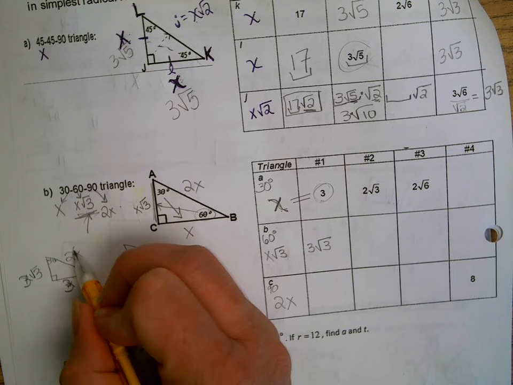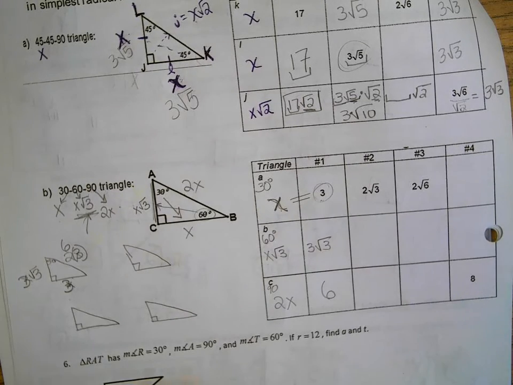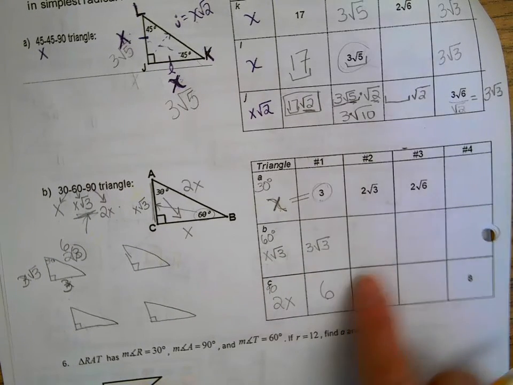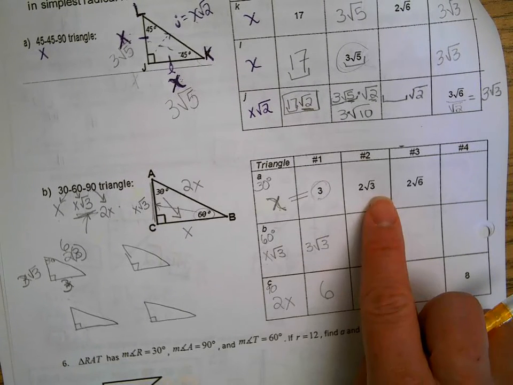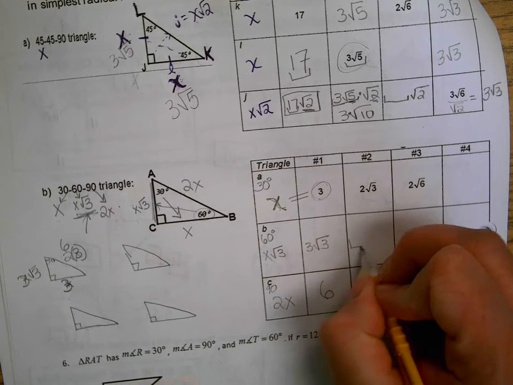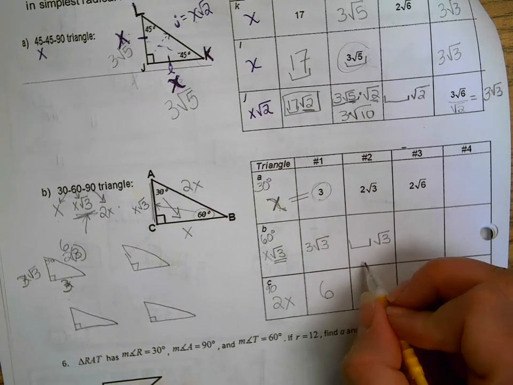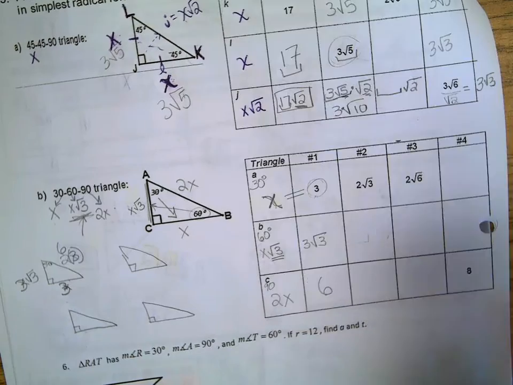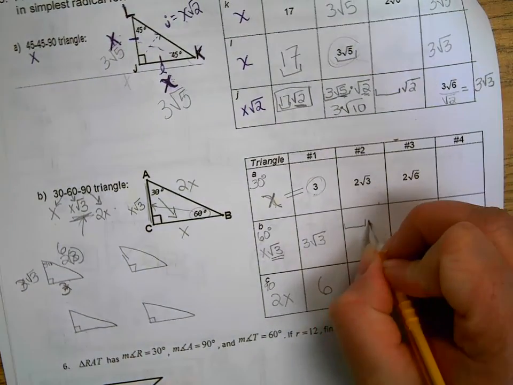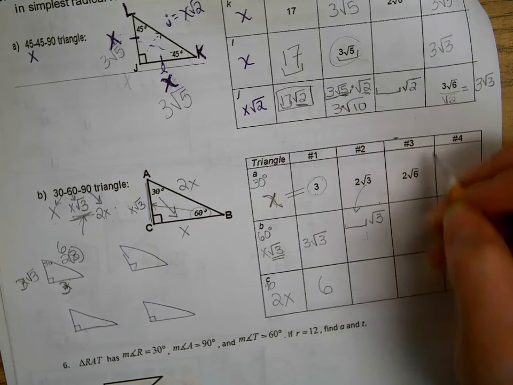And then this side is 2 times 3, which is going to be 6. So I want you to use that pattern to go through the rest of the table here. So if your x value is 2 square roots of 3, then that's going to go in front of this square root of 3. And you can simplify. So 2 square roots of 3 times radical 3, and follow.